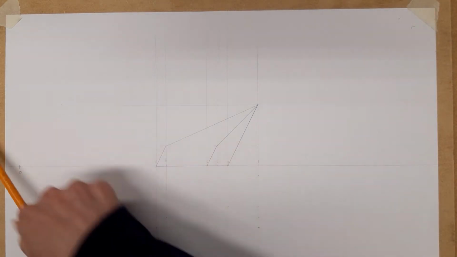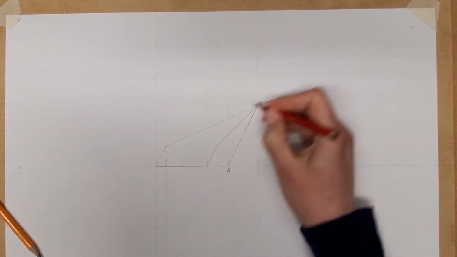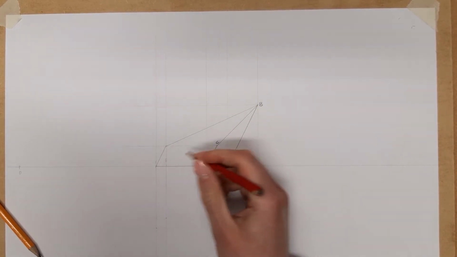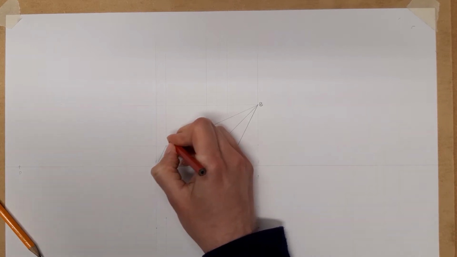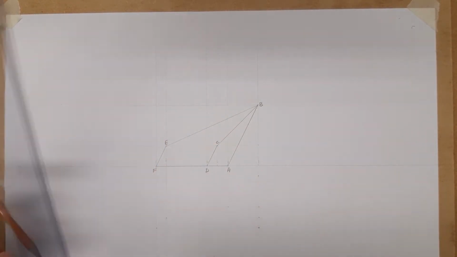Label all of these as you have seen from the question. So I have A, B, C and D, E and F. And do the same in plan.